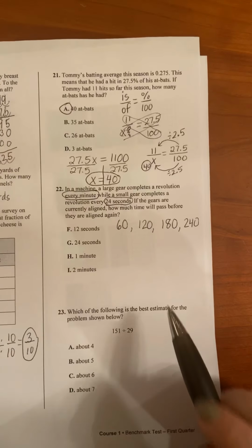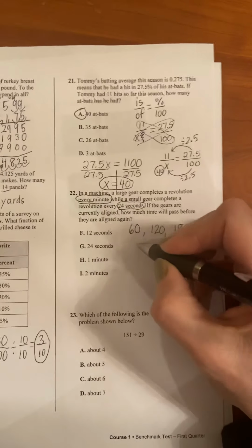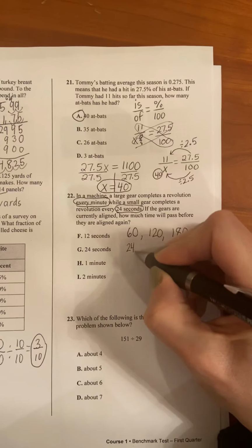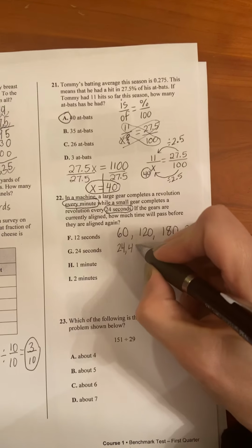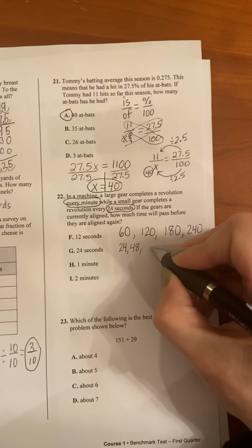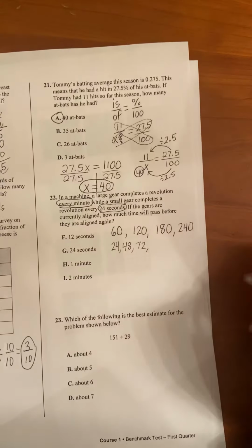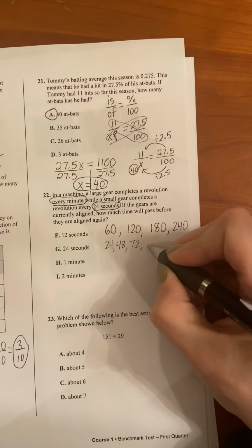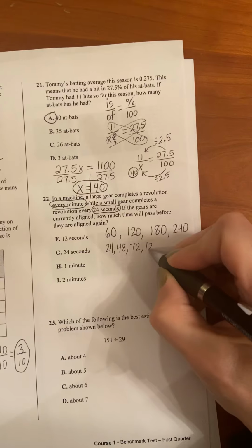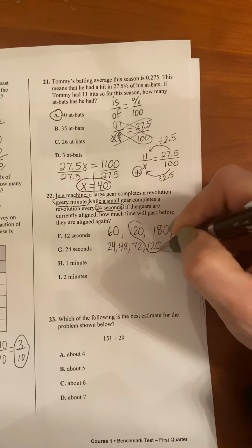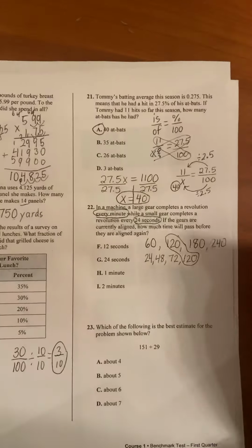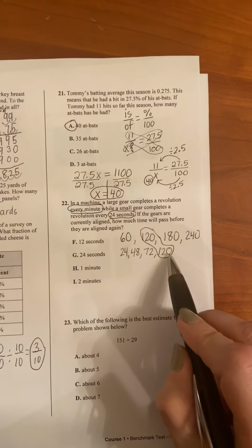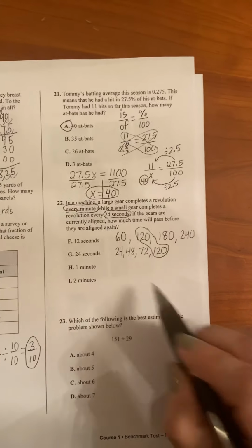Now let's work on the 24. So this is the smaller gear. The smaller gear after 24 seconds has completed one spin. And now I'm just going to count off by 24s. So 48, 72, ... 120, and right away I'm noticing that they both have 120. So after 120 seconds, the gears will be aligned again.